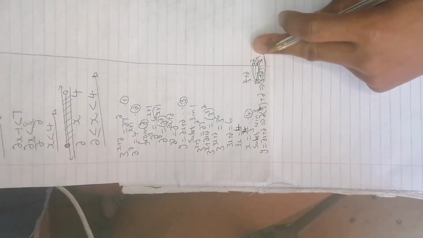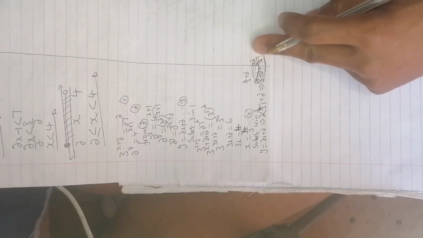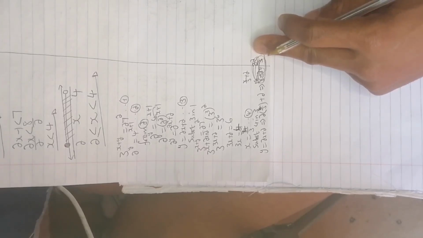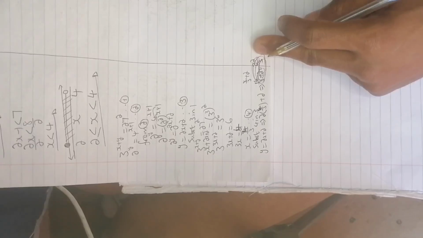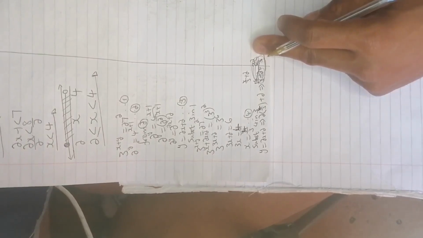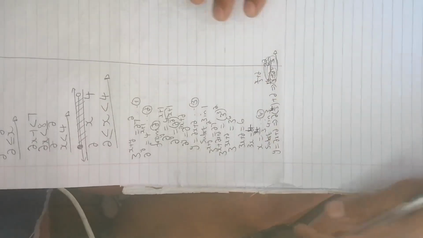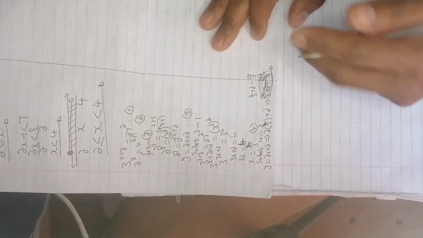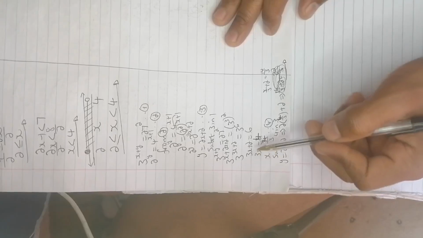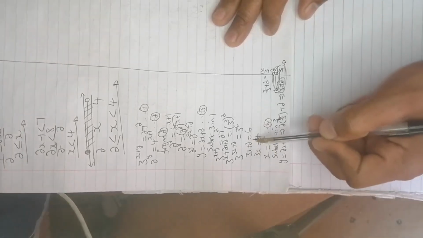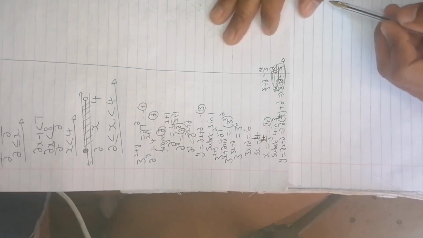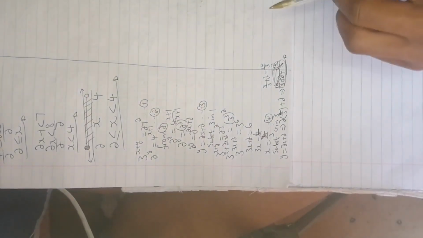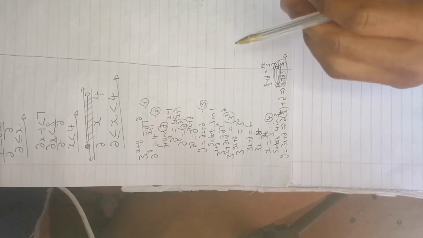I'm very sorry, wonderful people. Let me just quickly go to the calculator and find 14 over 3. This was supposed to be 6 minus 2, which is 4, not 6 plus 2, which is 8. I'm very sorry for that lousy mistake.